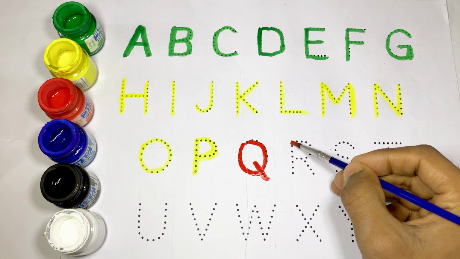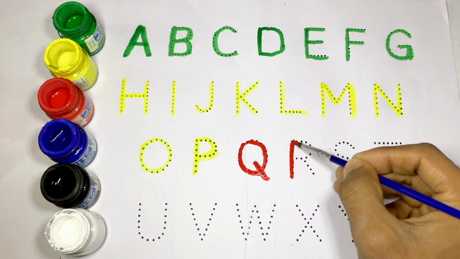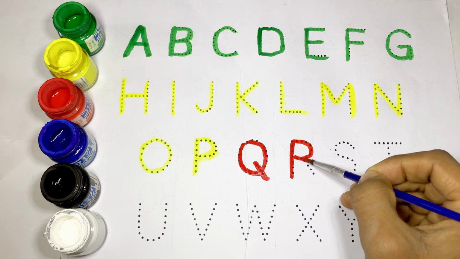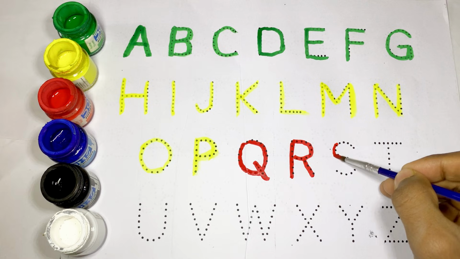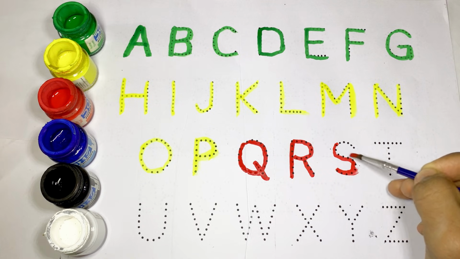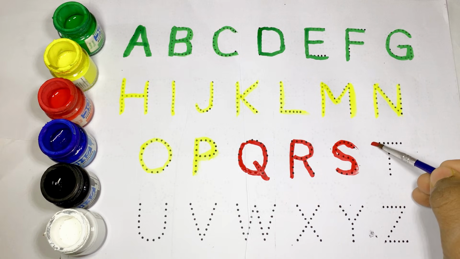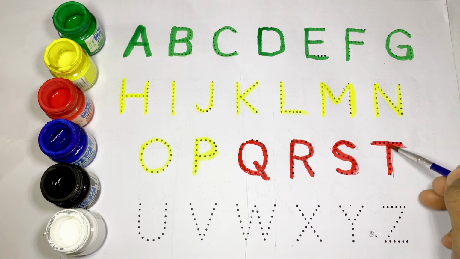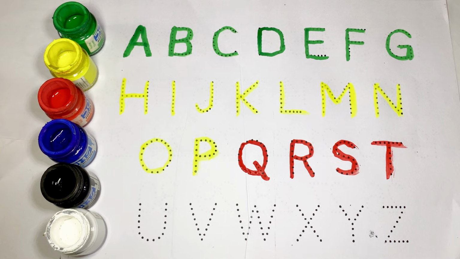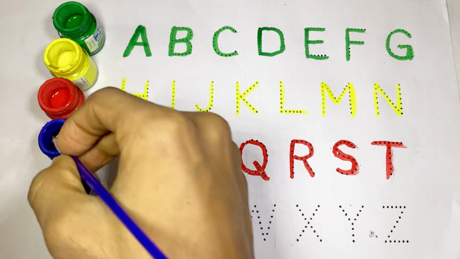This is R. R for rose. This is S. S for sun. This is T. T for teacher. Kids, now the alphabet U, and use blue color.